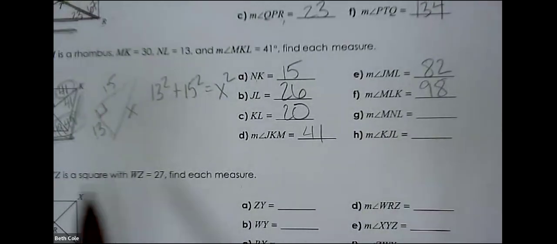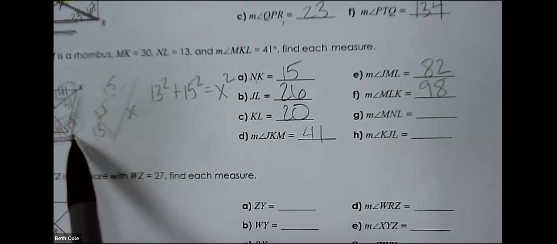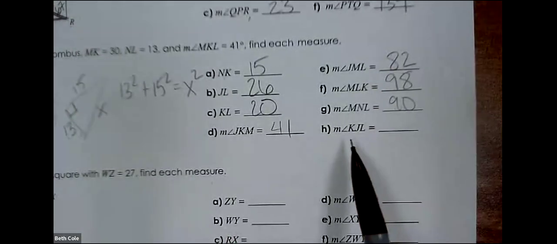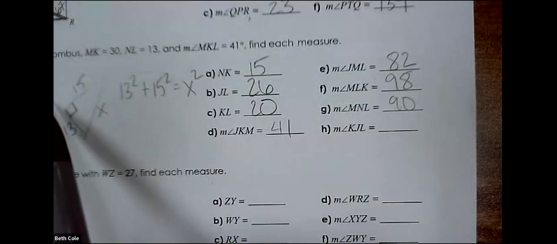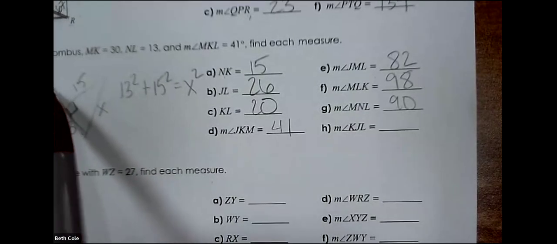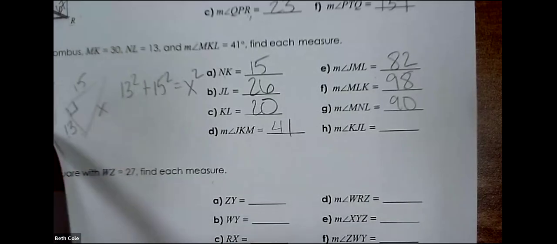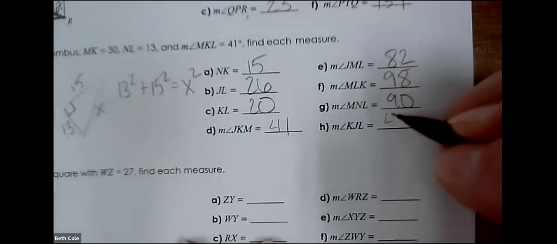And then what have we got? M and L. So M, where is N? N is in the middle, and then to L. So what did we say all the ones in the middle were worth? Yeah, 90 automatically. And then last one, K, J, L. All right, so here's K to J to L. So that's just this half of it. K, J, L is just going to be 49.